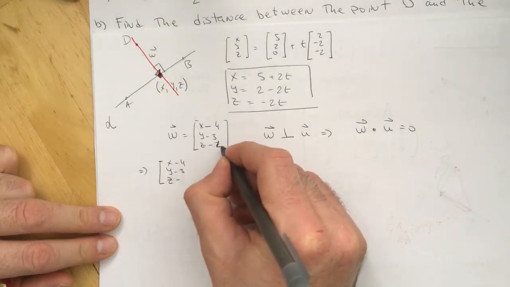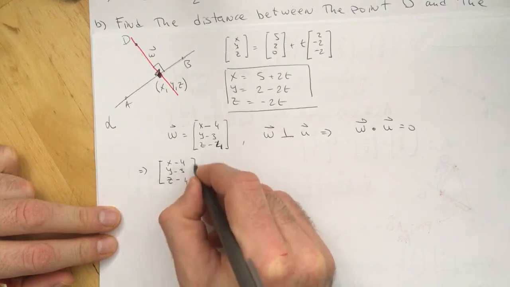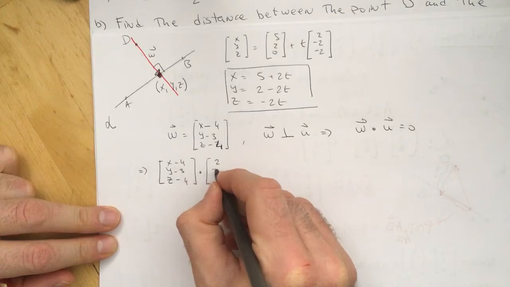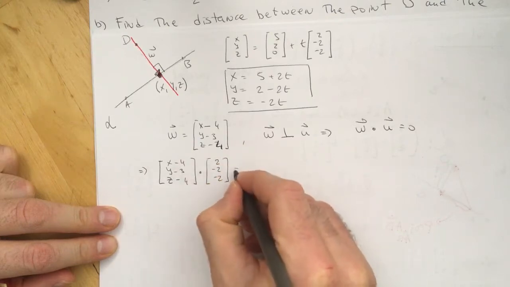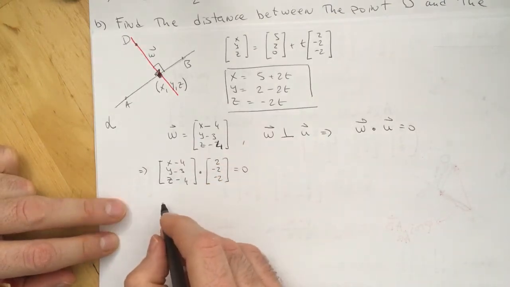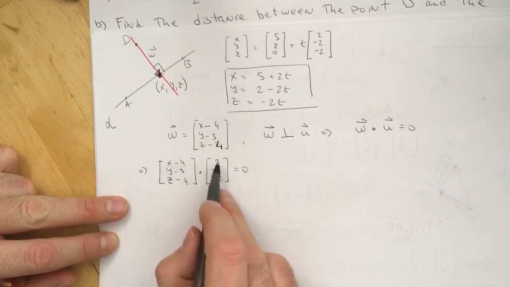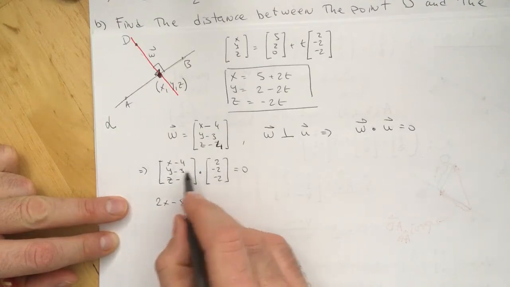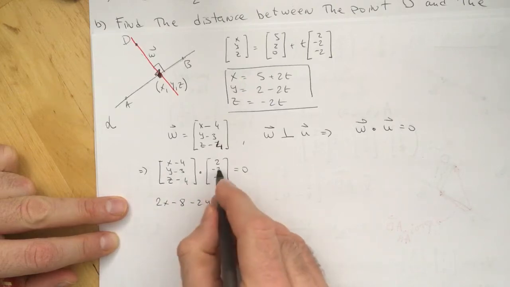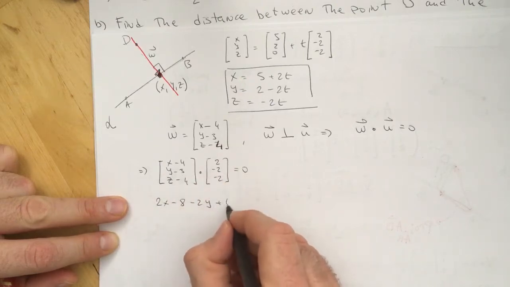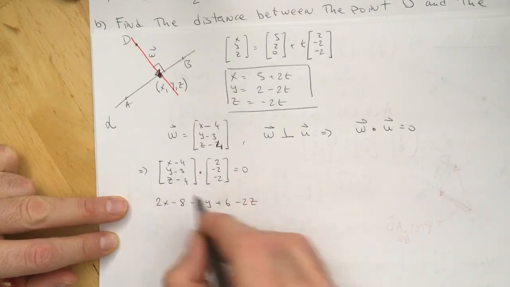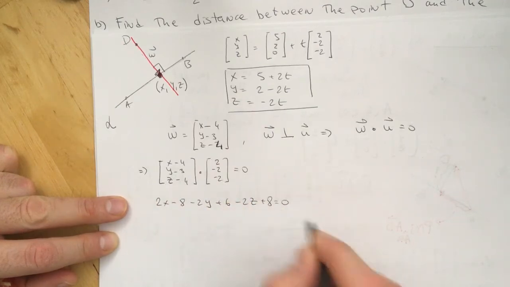Minus 4, dot product u, and u was (2, -2, -2), has to be equal to 0. And let's perform this dot product. 2 times x minus 4 is 2x minus 8. Negative 2 times y is negative 2y. Negative 2 times negative 3 is plus 6. Negative 2 times z is minus 2z. Negative 2 times negative 4 is plus 8, is equal to 0.